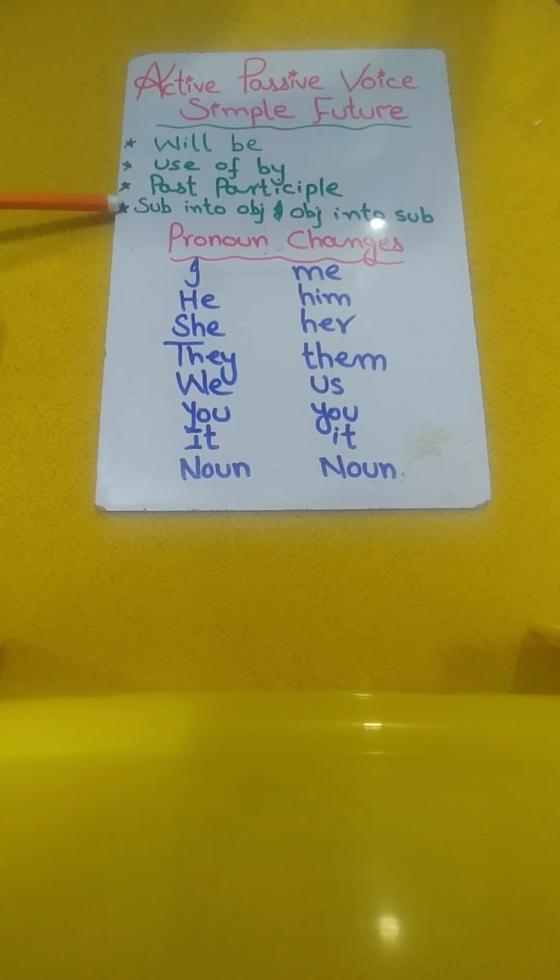Next point is, the subject will take the place of the object and the object will take the place of the subject. In passive voice of simple future tense, the subject takes the place of the object and the object takes the place of the subject. Next point is pronoun changes. For example, I will be changed into me, he into him, she into her, they into them, we into us.